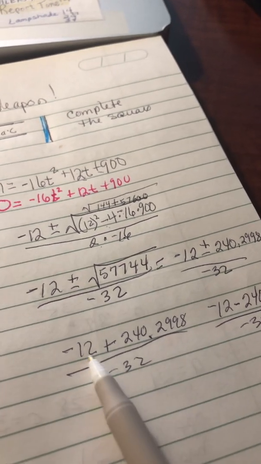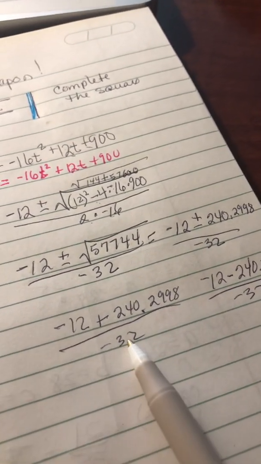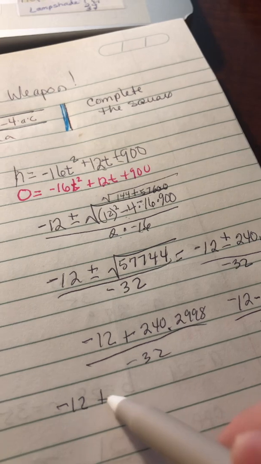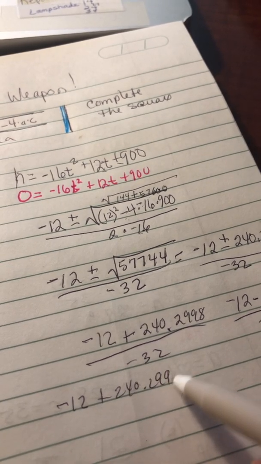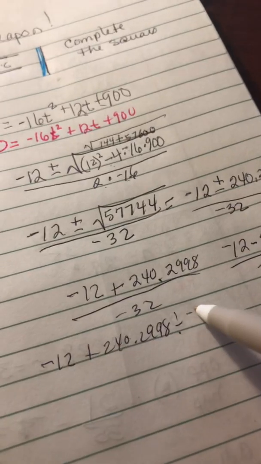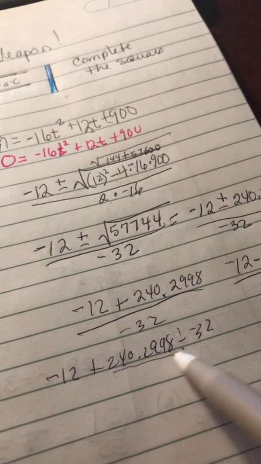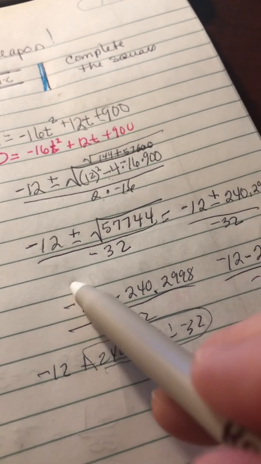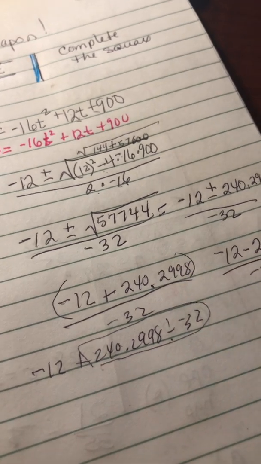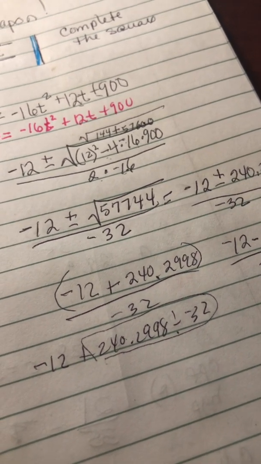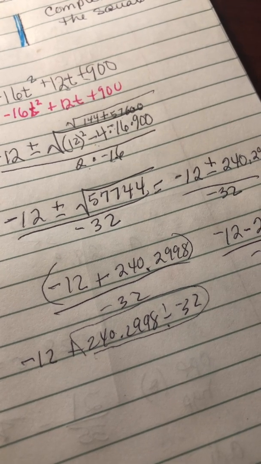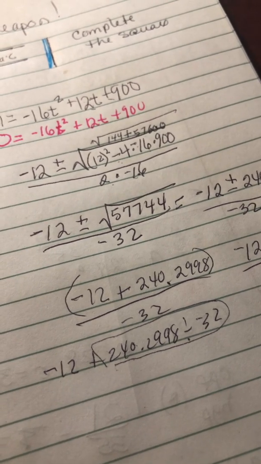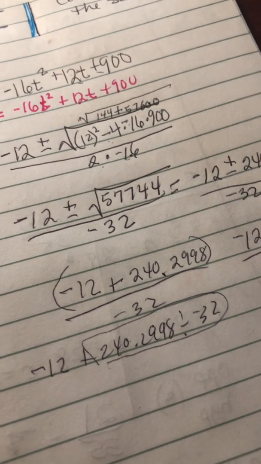And make sure that you do this part and hit equals before you divide by negative 32. Because if you put it in your calculator just like this, negative 12 plus 240.2998 divided by negative 32, it's going to follow the order of operations, and it's only going to do this part first. And then it'll subtract it from 12, and we don't want that to happen. We want this part up here to be done first. So make sure you do that. And then divide by negative 32.